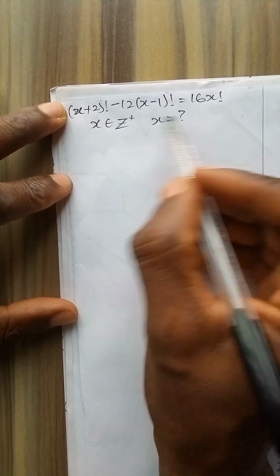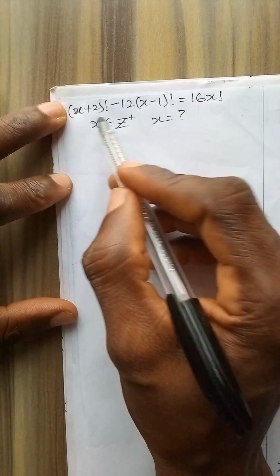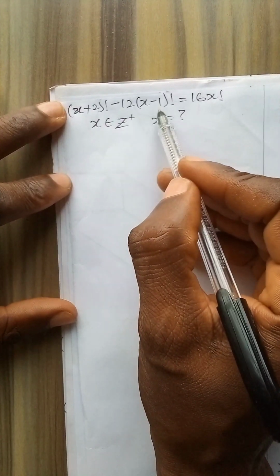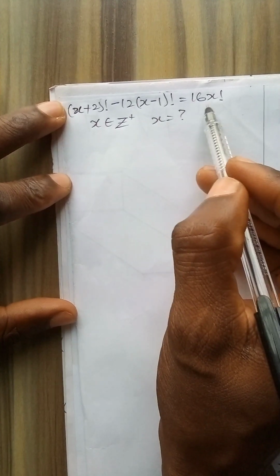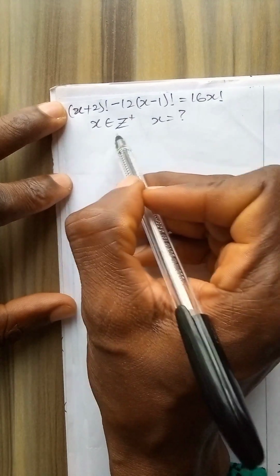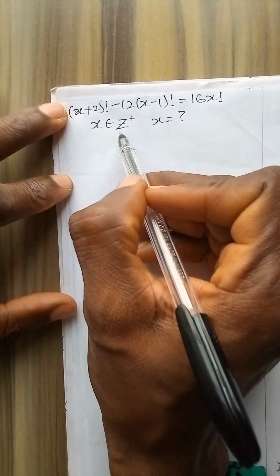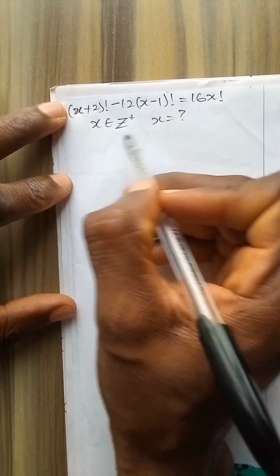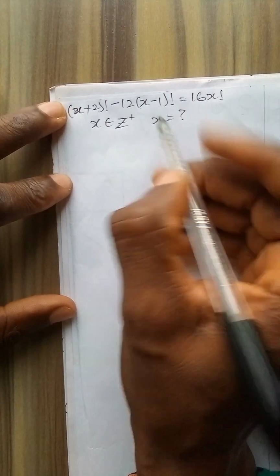In this video, we'll have a factorial equation to solve. The quantity (x+2)! minus 12 times (x-1)! is equal to 16 times x!. We are given that x is a member of the set of positive integers, meaning that x must be a positive whole number, and so we are asked to find the value of x.